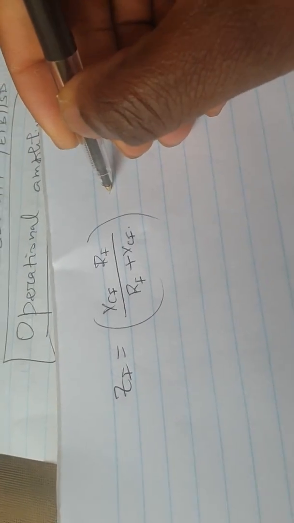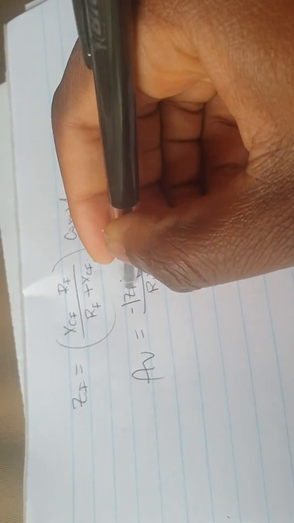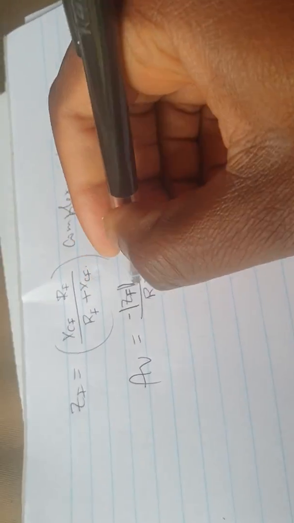That will be ZF, and as you know, in electrical engineering, it's going to be a complex value. But what we will use to calculate the gain is not the complex value. It has to be the magnitude of that complex value over Ri. So when we said ZF earlier on, we were referring to its magnitude.